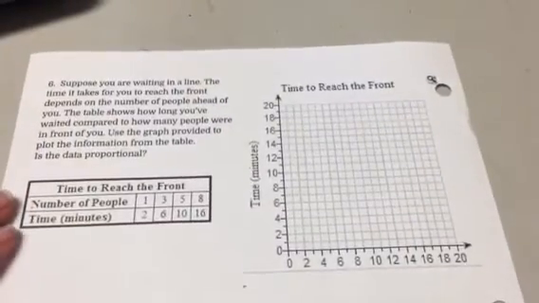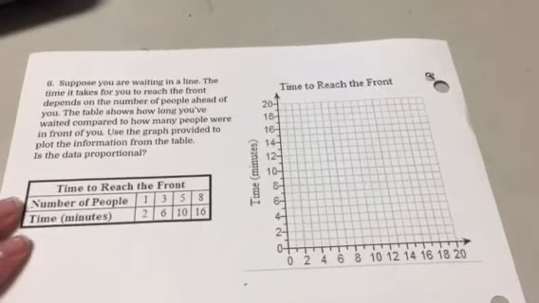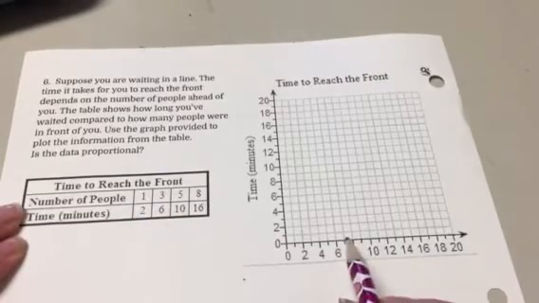All right. So then if we flip to the back, number 6 says, suppose you're waiting in line. The time that it takes for you to reach the front of the line depends on the number of people ahead of you. The table shows how long you've waited compared to how many people are in front of you. Use the graph provided to plot the information from the table. So we're going to take this and plot it on the graph.